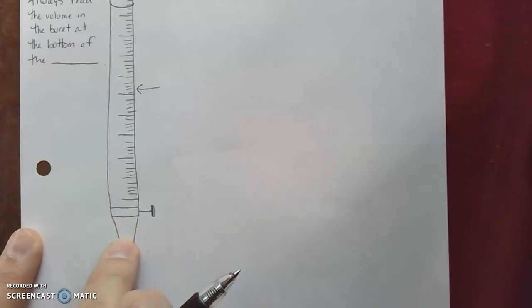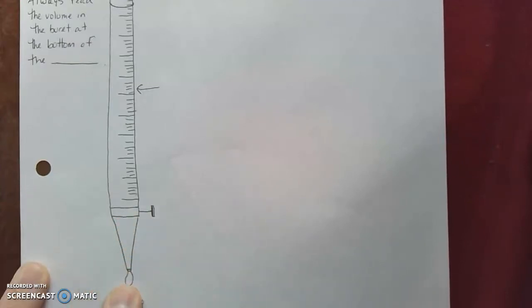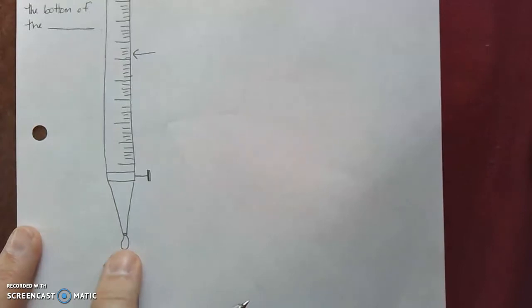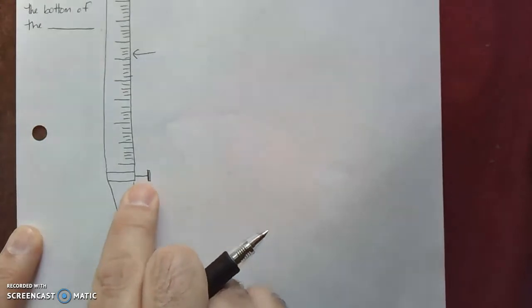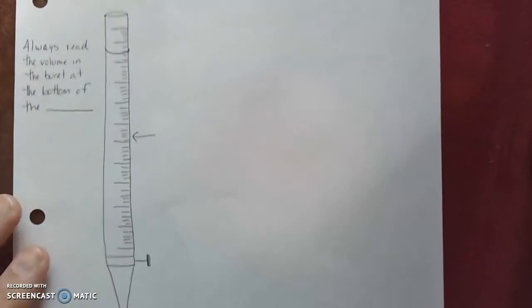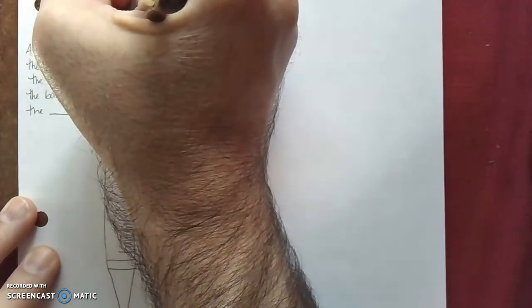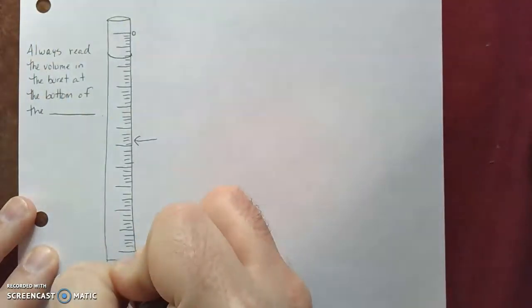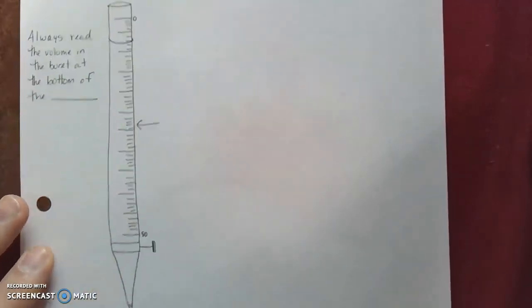There is a very small hole that drains down to a point, and you can control the amount of solution that's in the burette drop by drop if needed, but it does come out in a very small stream. By turning the valve, you can open and close the burette, but you can also control how fast the liquid comes out.